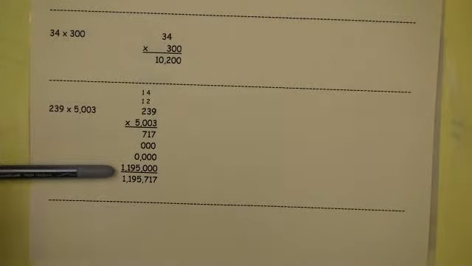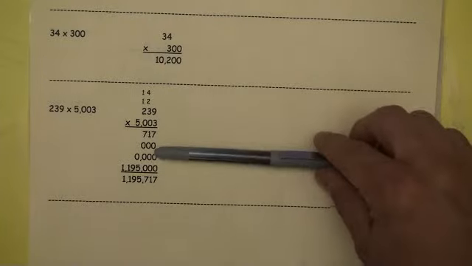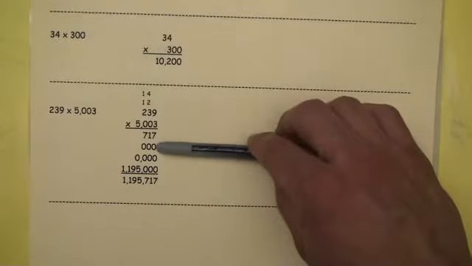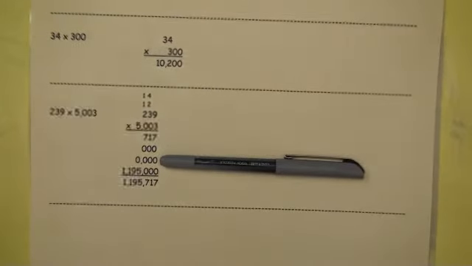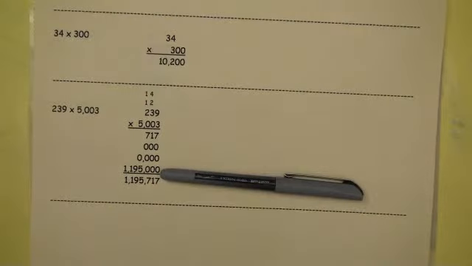1,195,000, that is what you would get from multiplying 5 times 239. So we would then, 5,000 times 239. So that's what happens here. In this first spot, this would have been the tens. So there would have been an extra zero. Here would have been 100s. So there would have been 2 extra zeros. That's why here we would put the 3 extra zeros to indicate that we are multiplying by 5,000.